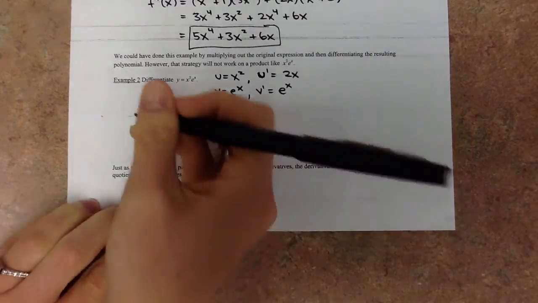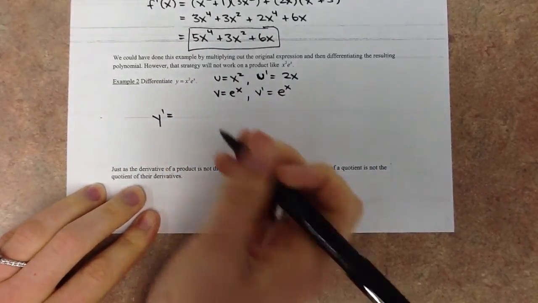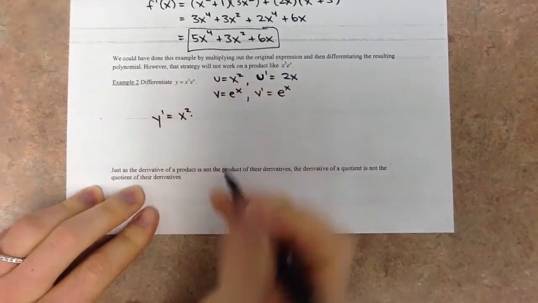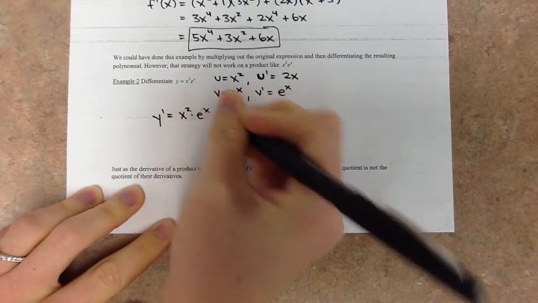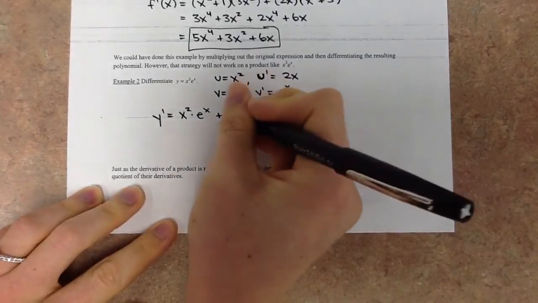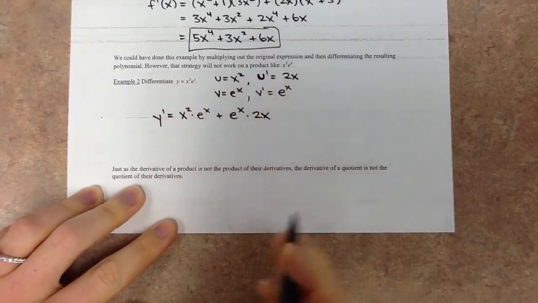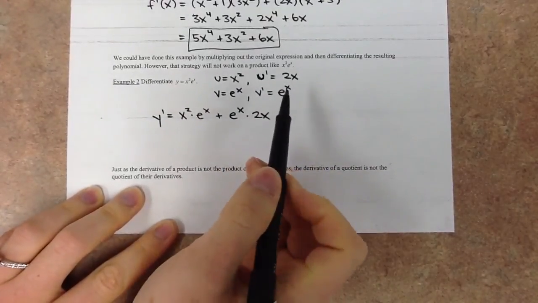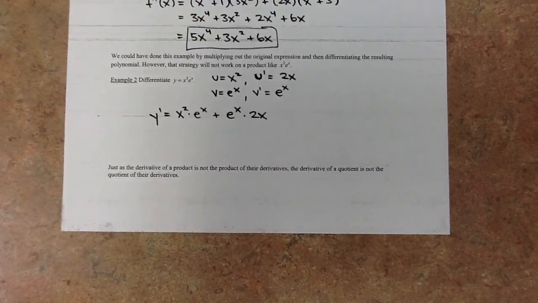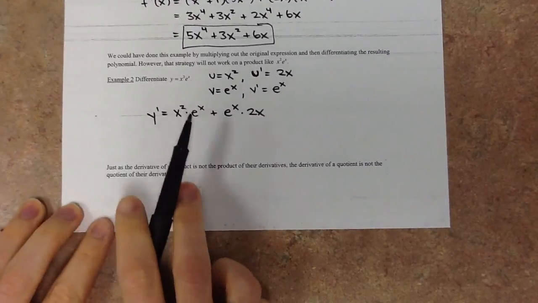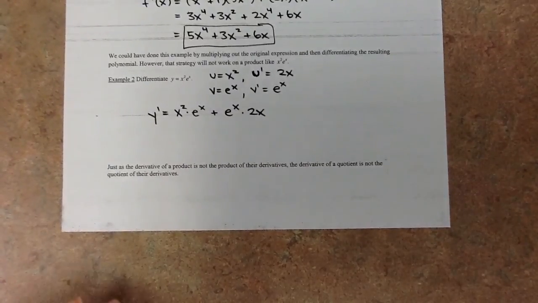And then my product rule, y prime, we've got the first times the derivative of the second, and then plus the second times the derivative of the first. Or in the formula, it's technically written as the derivative of the first times the second. But in my head, instead of using u and v, I always say the first times the derivative of the second plus the second times the derivative of the first. Kind of keeps everything straight in your head.